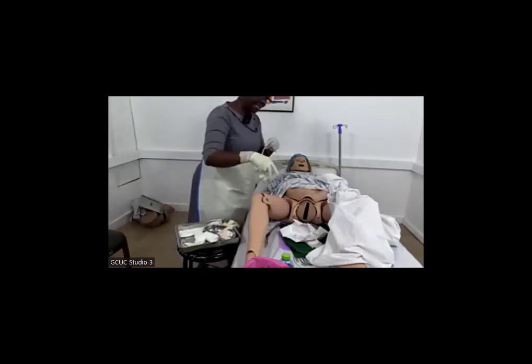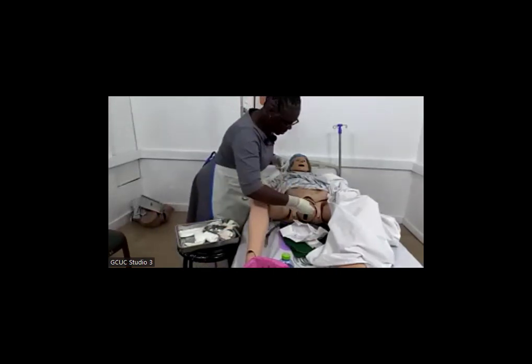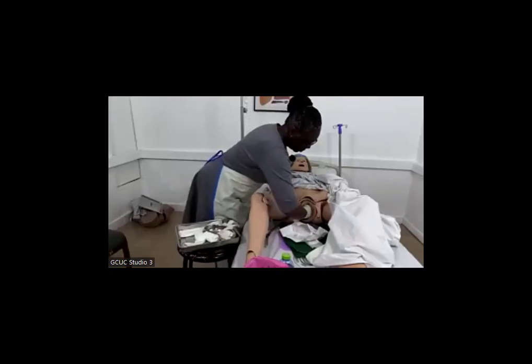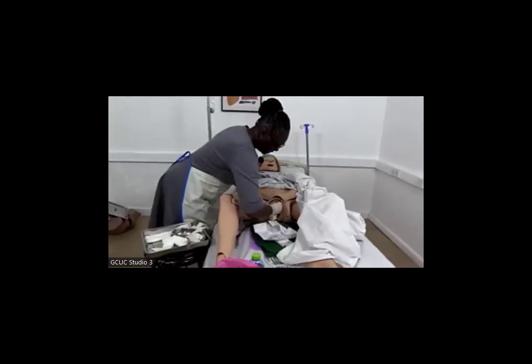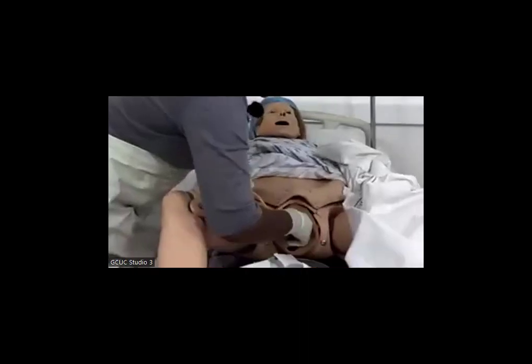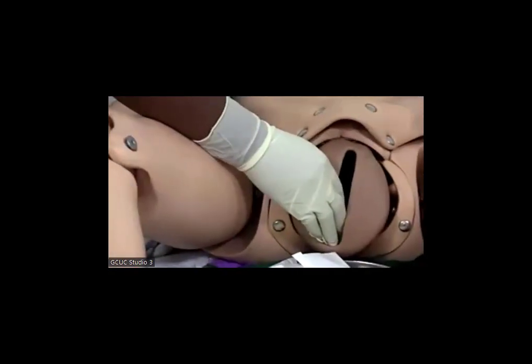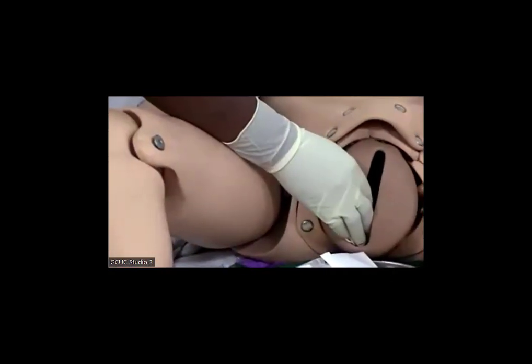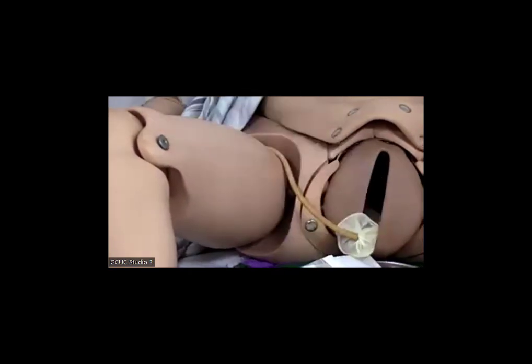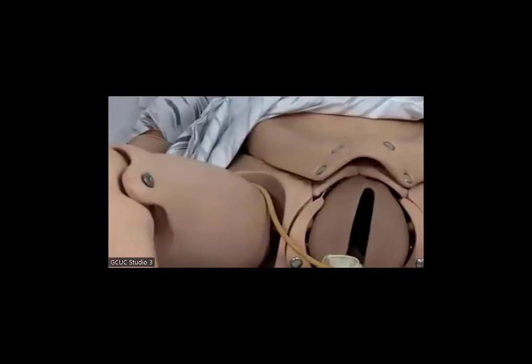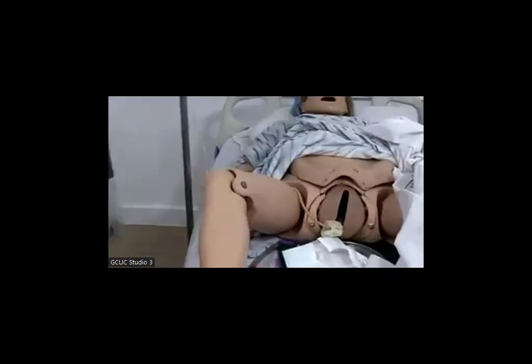So it's connected to... Auntie, sorry, I'm placing this inside your womb for you, okay? And then once it enters, I will... So you see that it is draining. So you can fill it up to about 300 to 500 mils of normal saline.